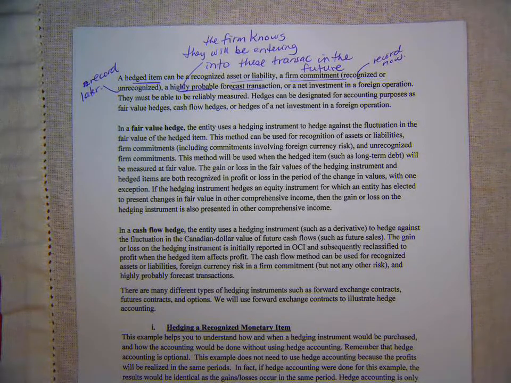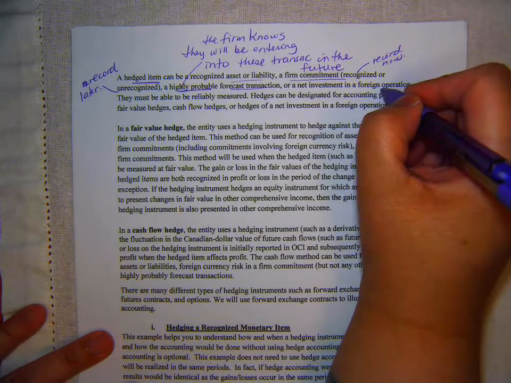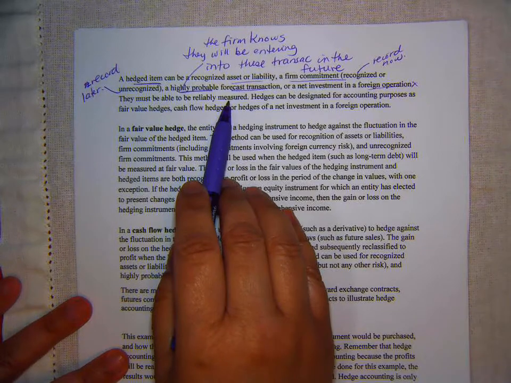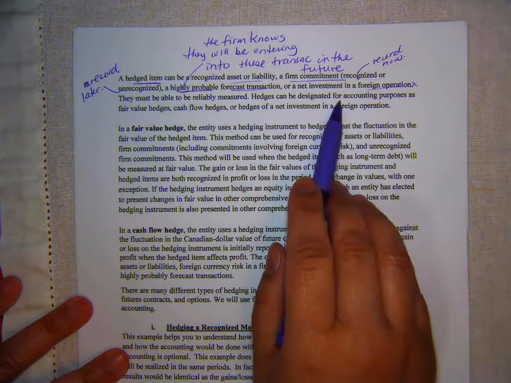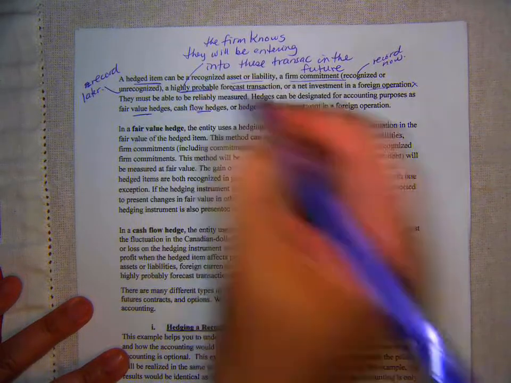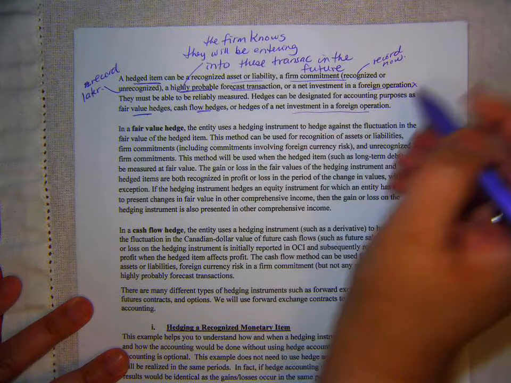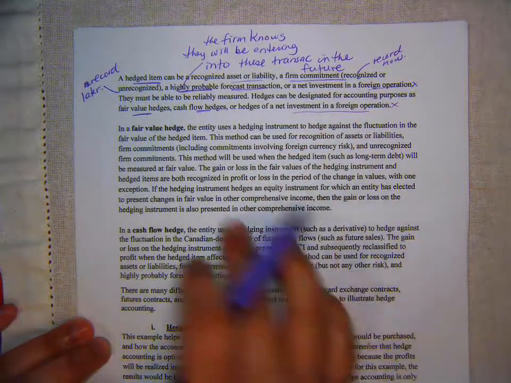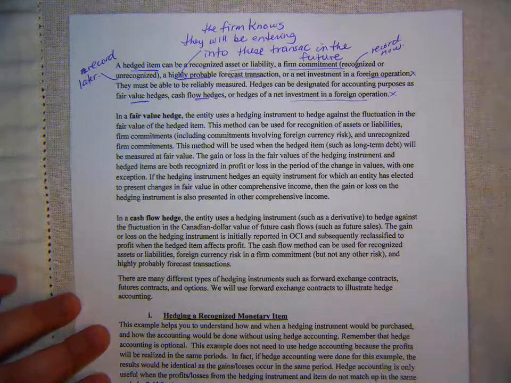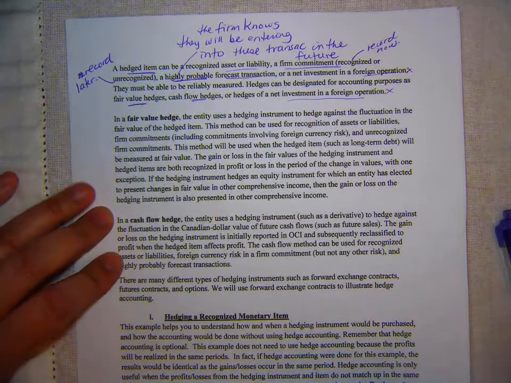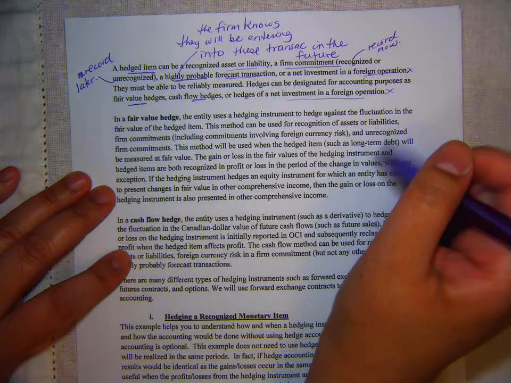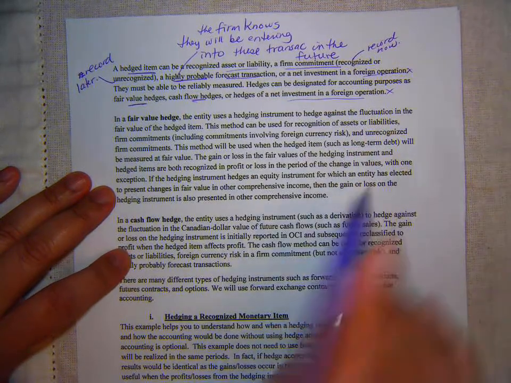They must be able to be reliably measured, and the hedges can be designated for accounting purposes as fair value hedges. So these are the two kinds: fair value hedges, cash flow hedges, or hedges of a net investment in foreign operations. Again, we're not going to worry about that too much at all. These are the two I'm concerned about. So, in a fair value hedge, the entity uses a hedging instrument to hedge the fluctuation in the fair value. Now, this can be used for recognition of assets or liabilities, including ones involving foreign currency risk, and unrecognized commitments.